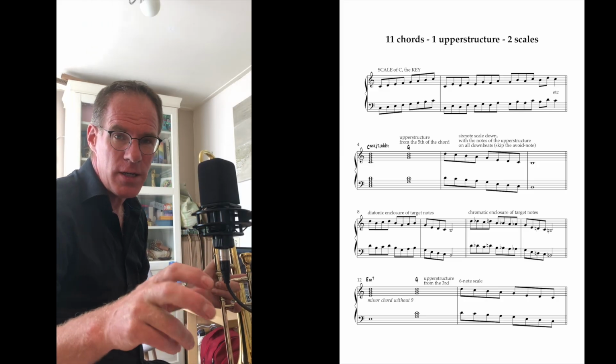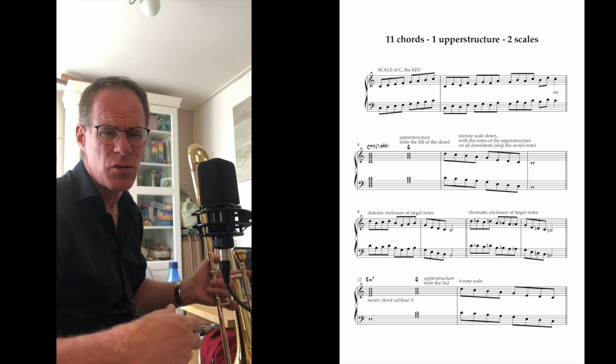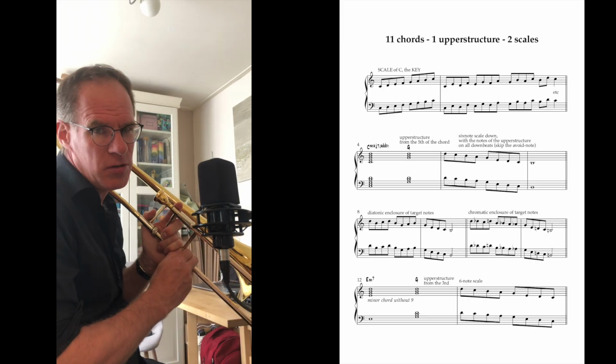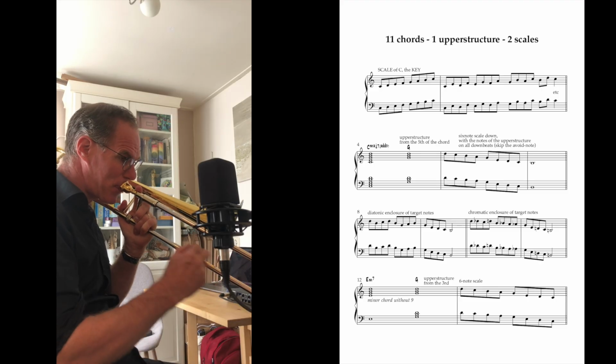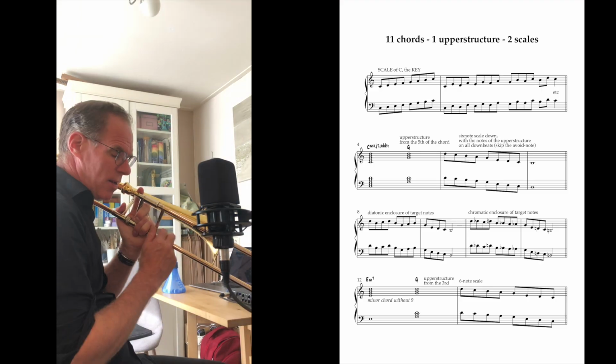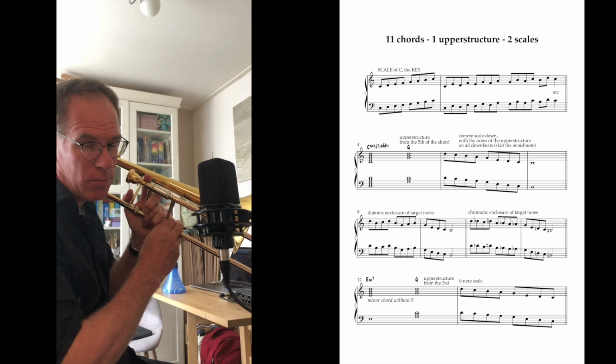Now I'm going to fill in that G triad, G, B, D, with diatonic notes, all consisting of the scale of C. Now I'm going to fill it in with chromatic notes and closure with chromatic notes.